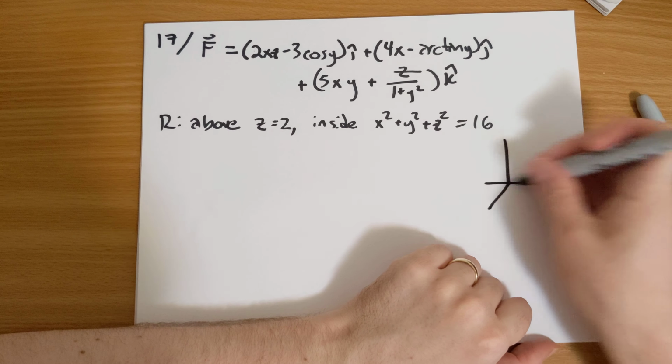We can see one full loop around the circle, so theta runs from 0 to 2 pi. What is the biggest our radius can be? The biggest our radius can be is when z is equal to 2. That turns x squared plus y squared plus z squared equals 16 into r squared plus 2 squared equals 16, so r squared is 12. The biggest our radius can be is the square root of 12. Smallest, of course, is 0.